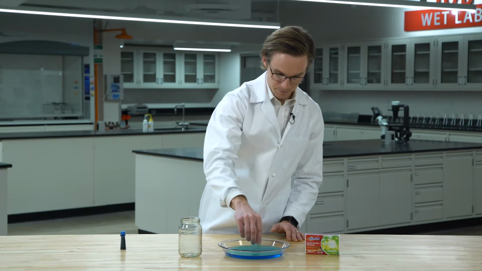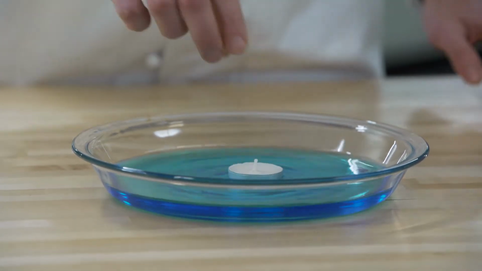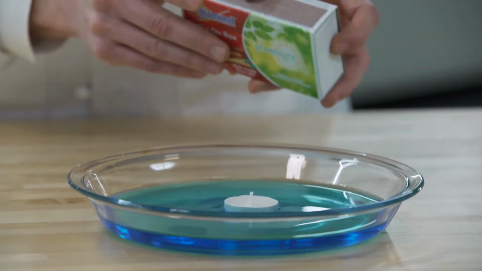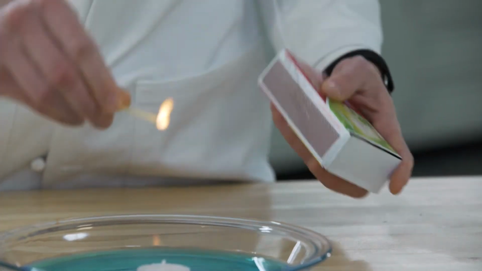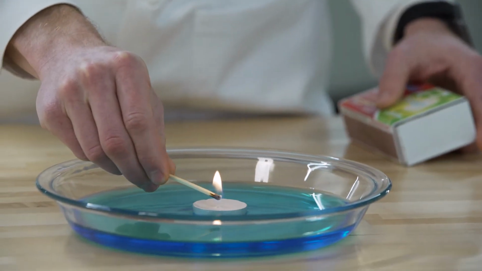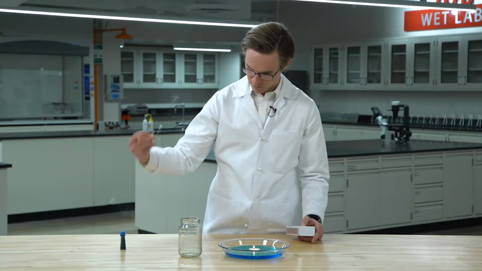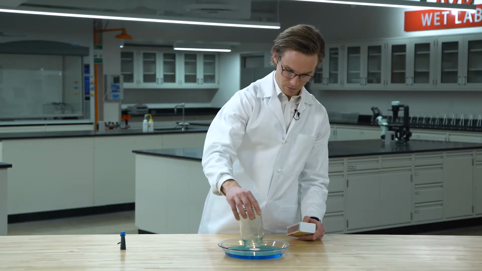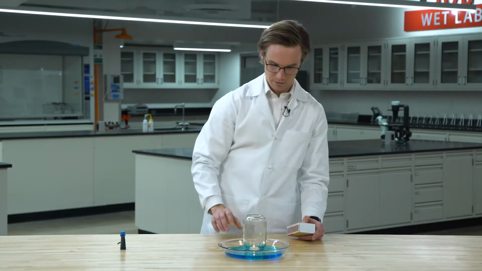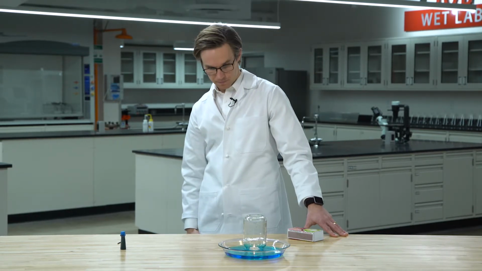Let's put our candle in. And we'll give it a light. We'll take our empty glass, put it over the candle. Let's watch what happens.